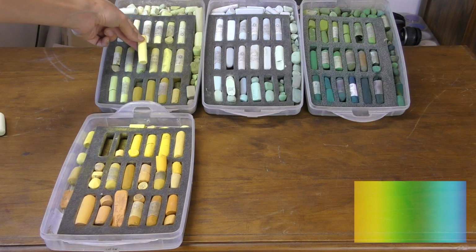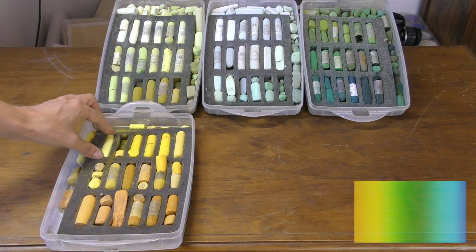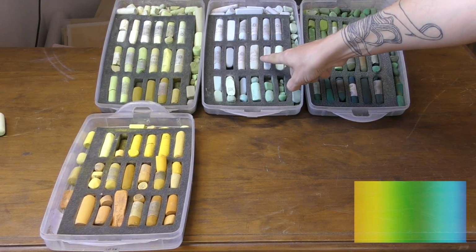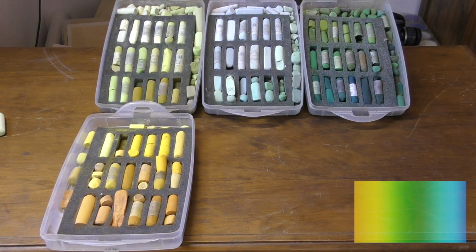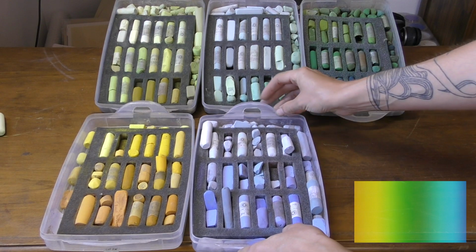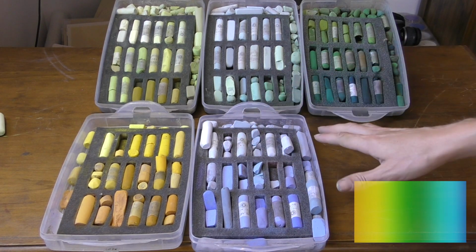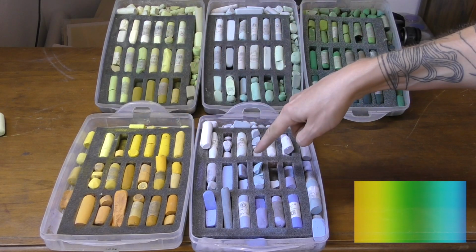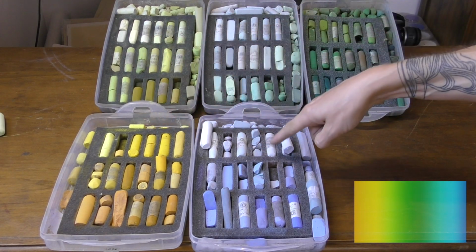There's really very little between them. And my cool tray of greens is closer in relationship to my tray of blues. And I think that it's easier to distinguish which of these two trays is warm and cool.